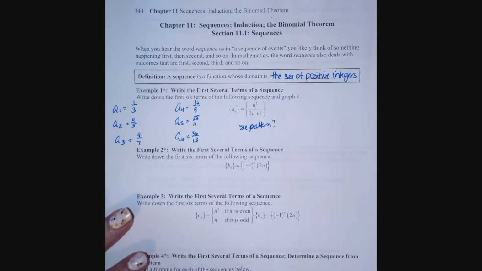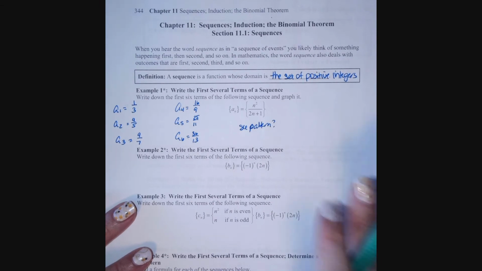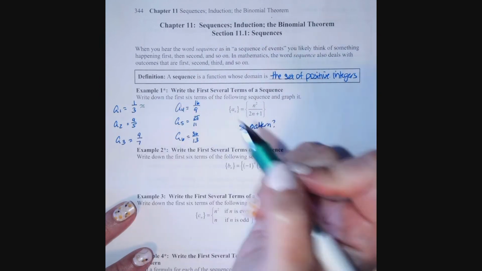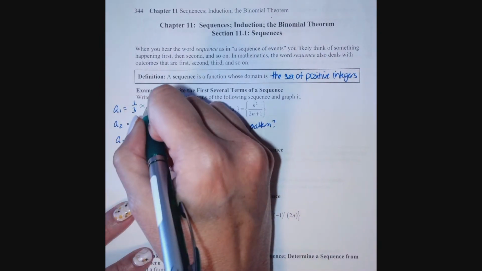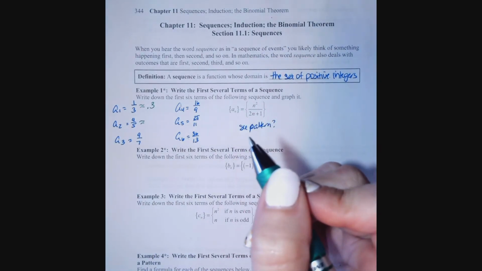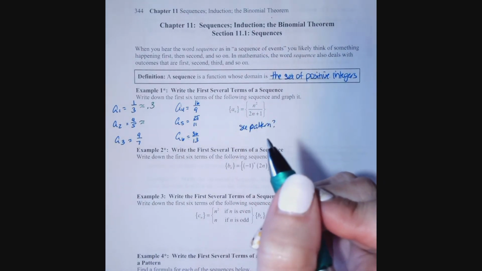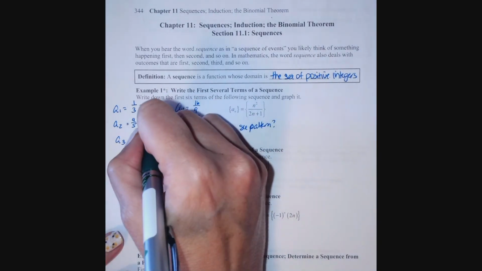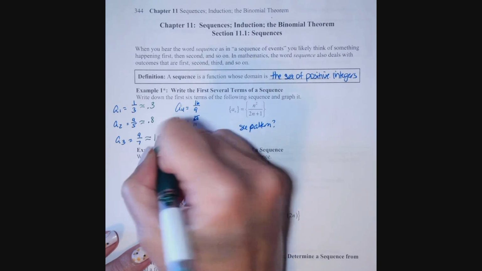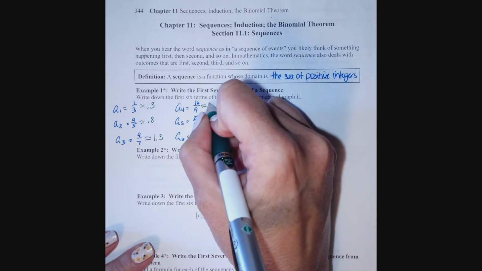Well, there's a clear pattern in our denominator. We're adding 2 each time, but it's hard to find a clear pattern in our numerator. So let me give you a suggestion. Let's plug these into our calculator. If we plug them into the calculator and round to 1 decimal place, 1/3 is about 0.3, right? If I plug in 4/5, I get 4 divided by 5 gives me 0.8. And what about 9/7? Well, 9/7 comes out to be 1.3, and then I have 1.8.